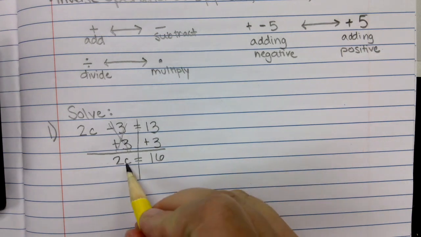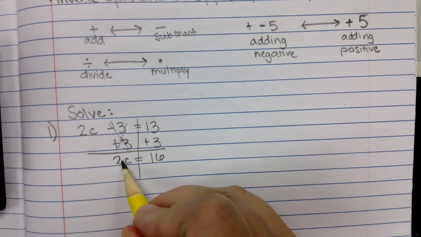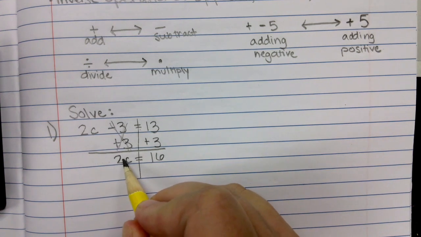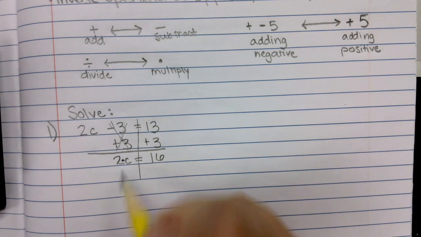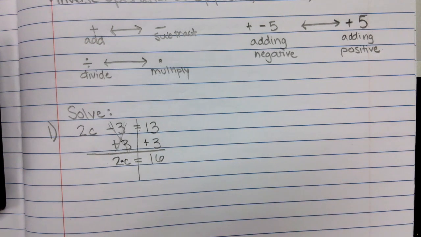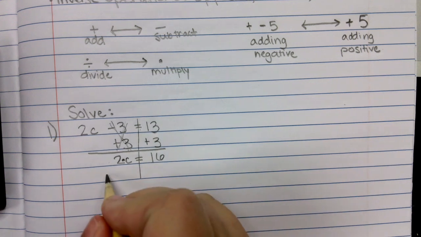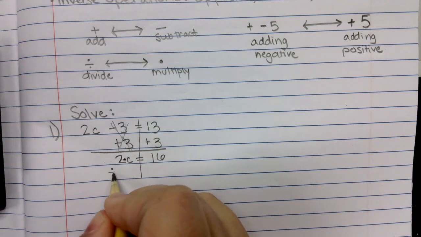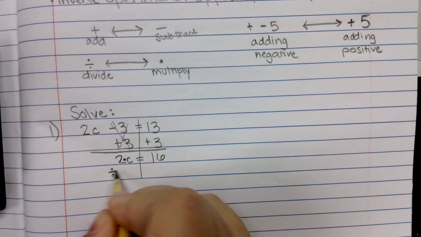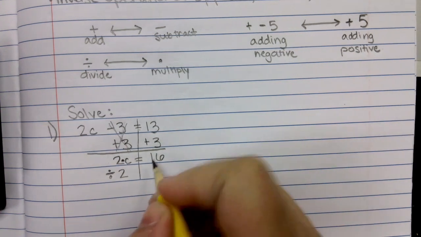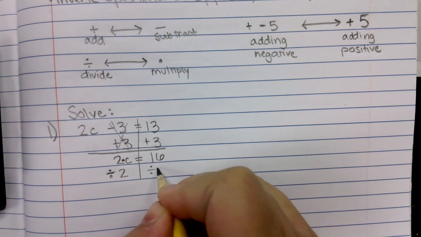So what is 2 divided by 2? 1. So it's really just c. Do I need to write 1c? No. Is c the same thing as 1c? Yep. And then over here, what's 16 divided by 2? 8. So that's my answer. c equals 8.